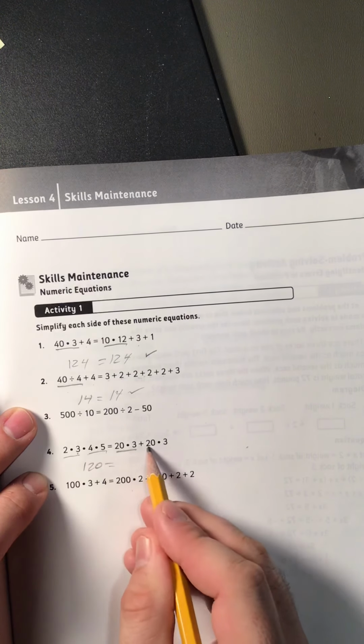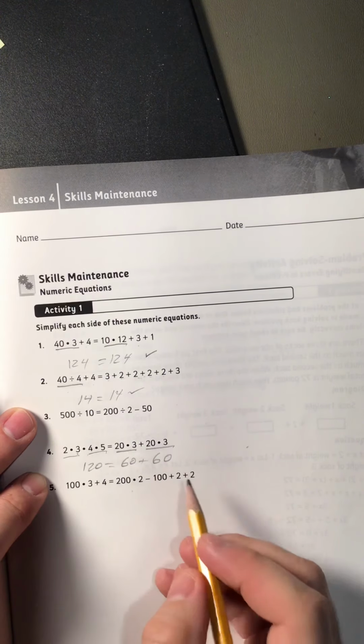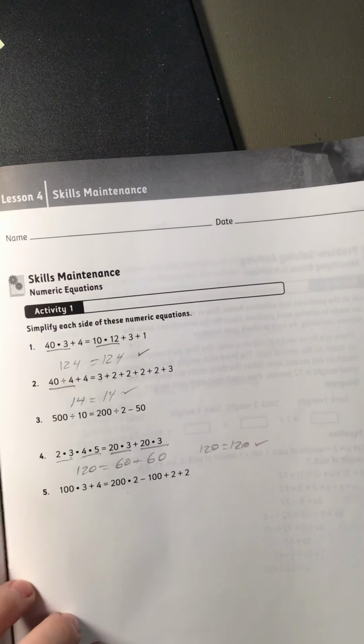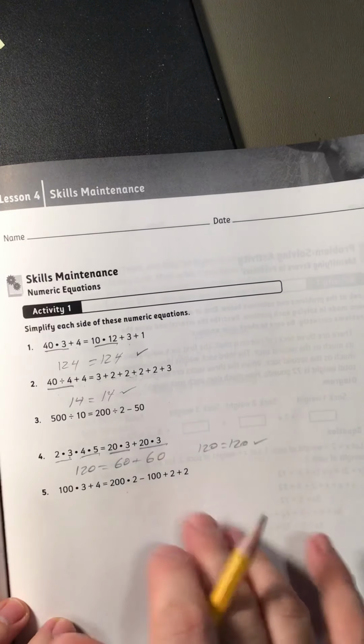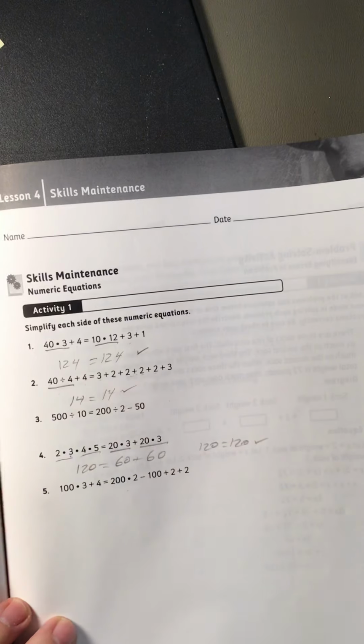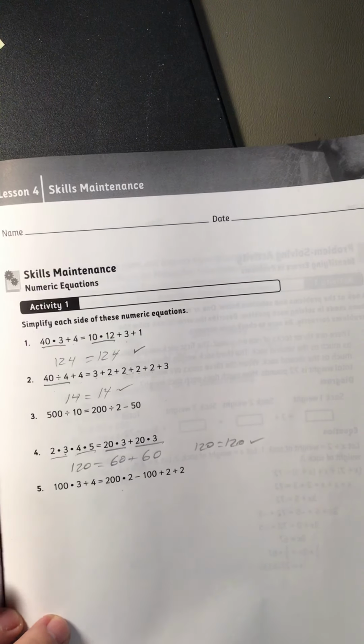Here I have to follow order of operations. 60 plus 20 times 3 is 60. And I get 120 on both sides. So just following the order of operations there, guys. Both sides should be the same. I encourage you to do number 3 and 5 as well. Show that both sides are the same, that they are equal.